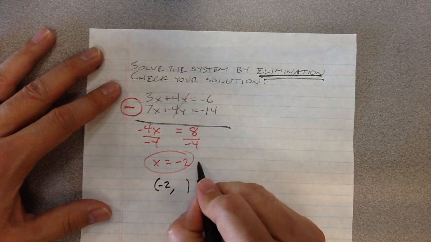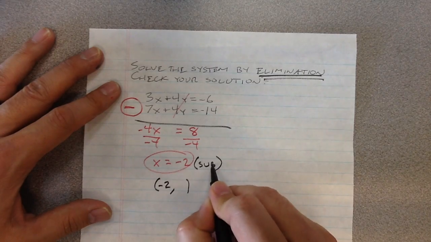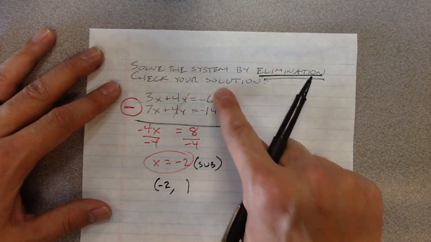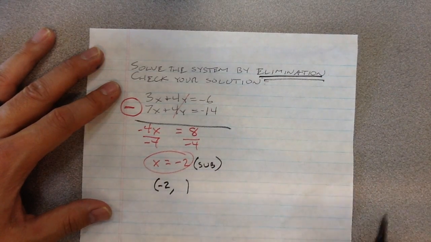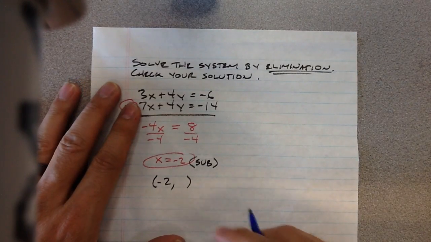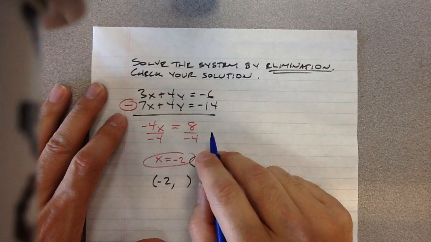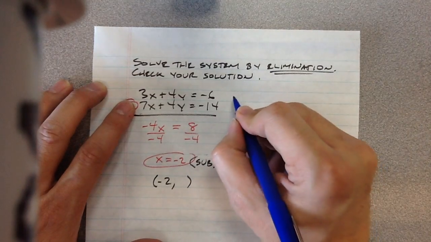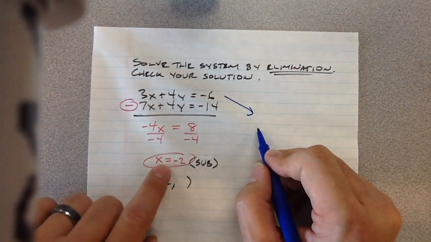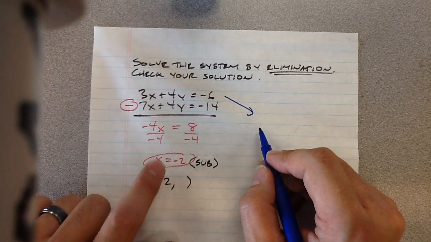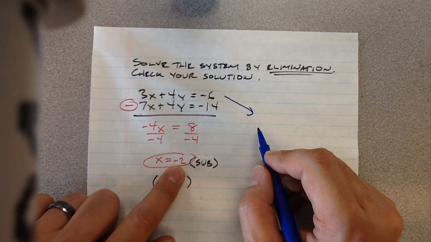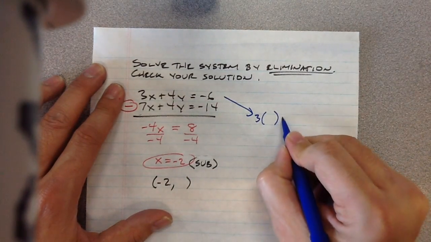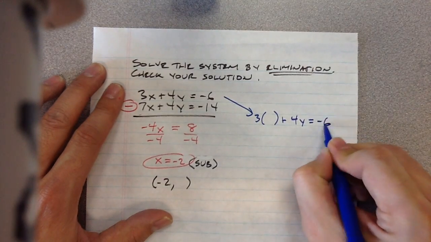And once again, we use this. This becomes a substitution equation for us, that x is equivalent to negative 2. So we go back to one of the original equations, and everywhere we see x, we're going to swap in negative 2. Once again, it doesn't matter which of these two equations I go back to. So you pick whichever one's easier. I'm going to go with this top one just because it seems to have slightly smaller numbers. So again, I do what the substitution tells me to do. Everywhere I see x, I'm going to swap it out, and in its place, swap in negative 2. So I'm going to do 3x plus 4y equals negative 6.